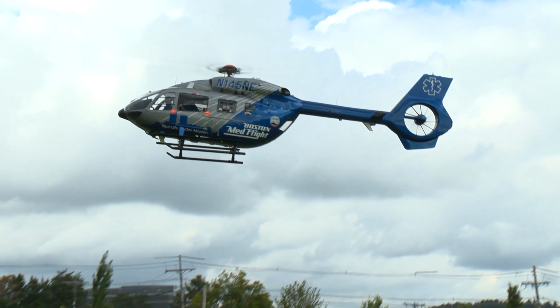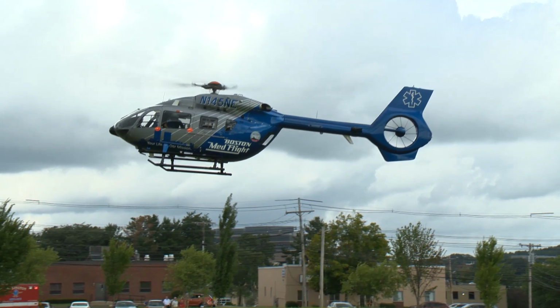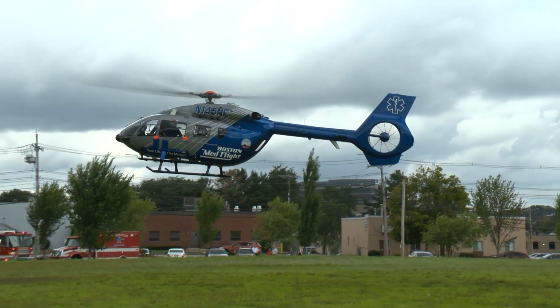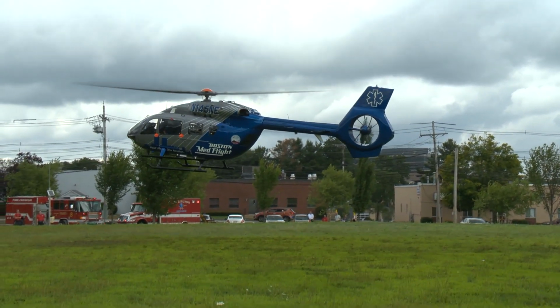Remember, a helicopter does not take off or land straight up and down. It needs a clear, angled approach corridor, preferably into the wind.